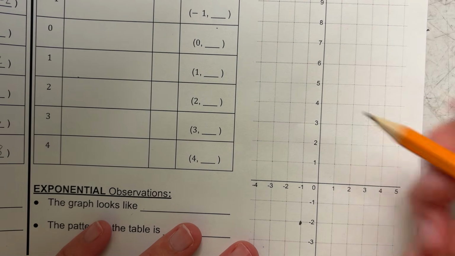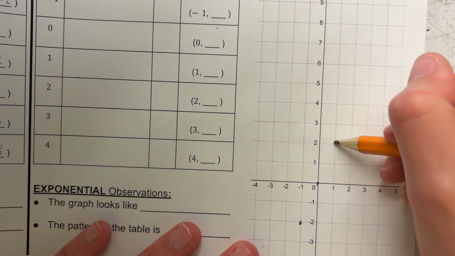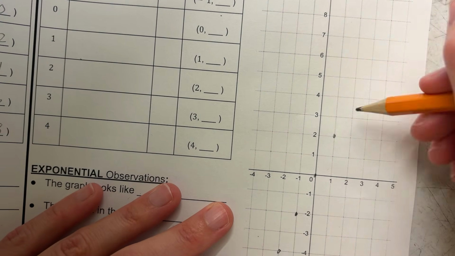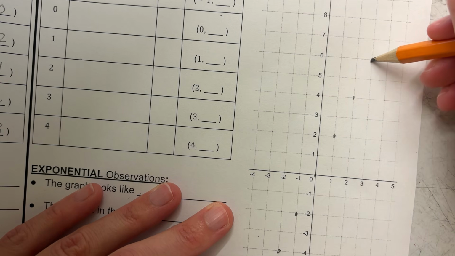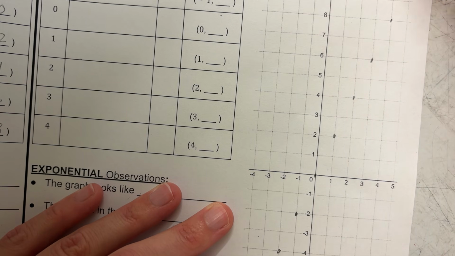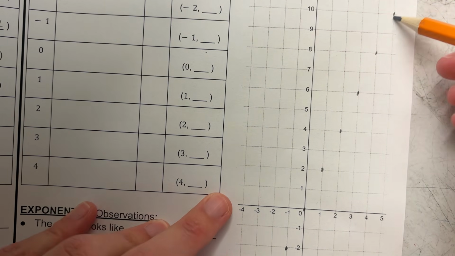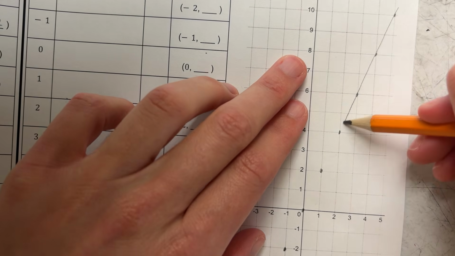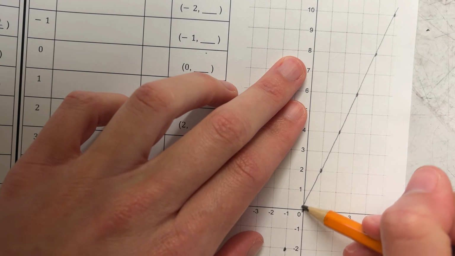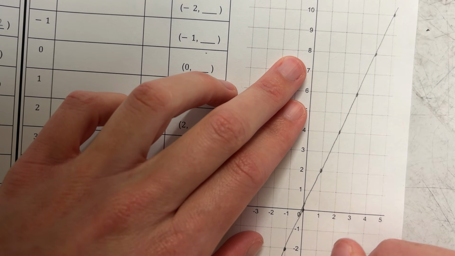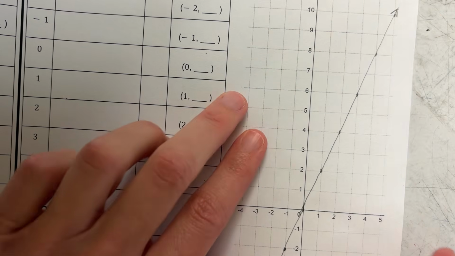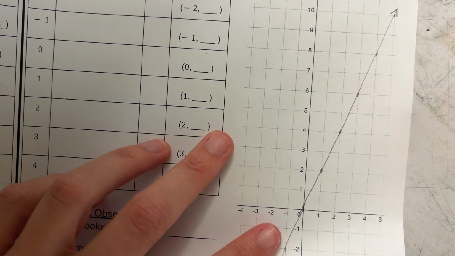And then I'm going to graph 0, 0, and 1, 2, and 2, 4, and 3, 6, and 4, 8. And, right, you can kind of see, look, that's not on my table, but I can see where it's going, and it would go to 5, 10. Okay, so we can see that this becomes, when I graph it, a straight line. Okay, and if I were to keep going, that pattern would continue.